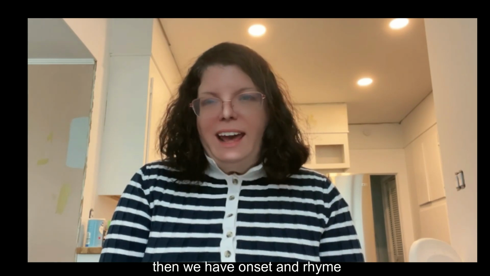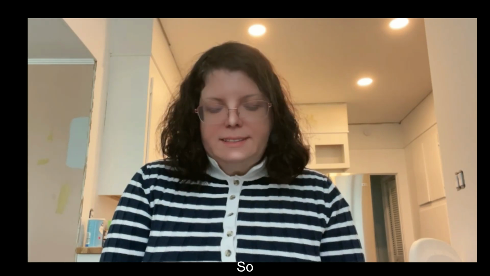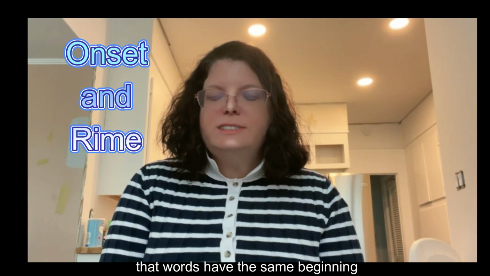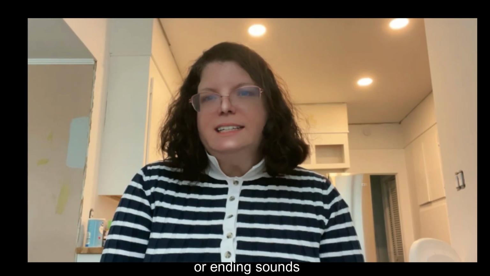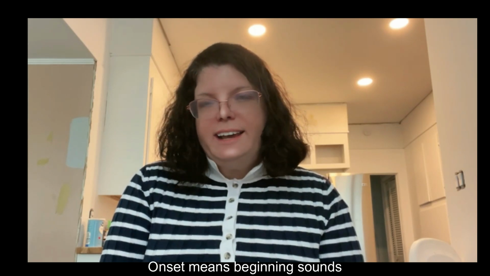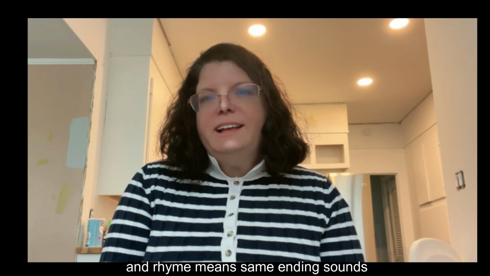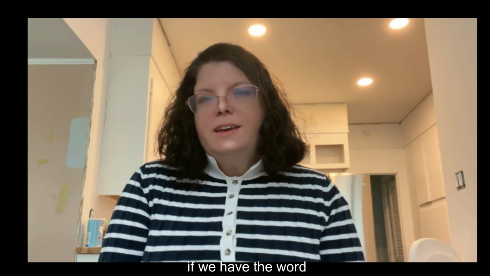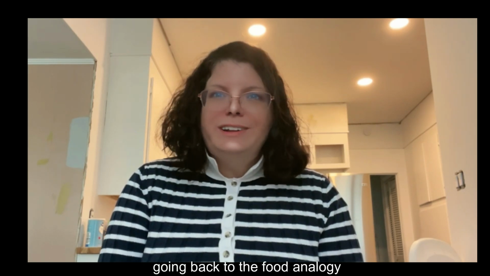Okay, then we have onset and rhyme. So this is where students can understand that words have the same beginning or ending sounds. Onset means beginning sounds, and rhyme means same ending sounds. So for example, going back to the food analogy, we have chocolate.